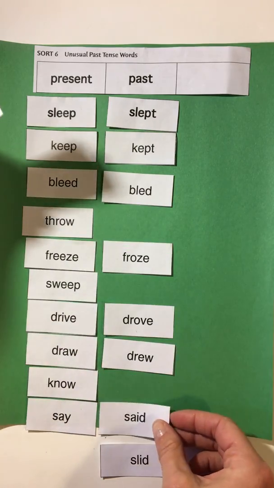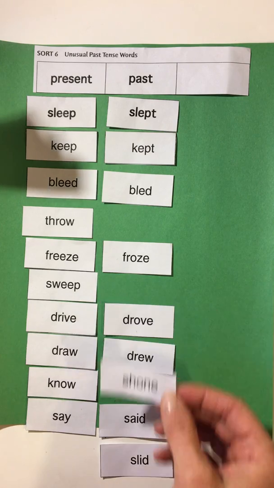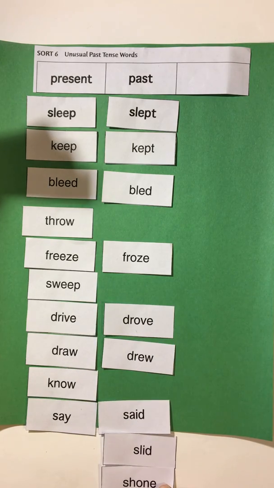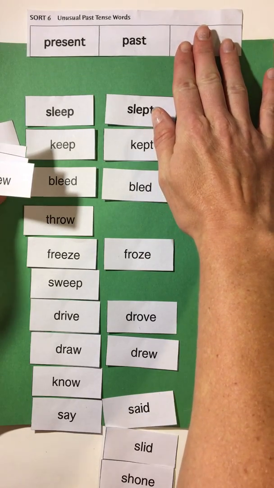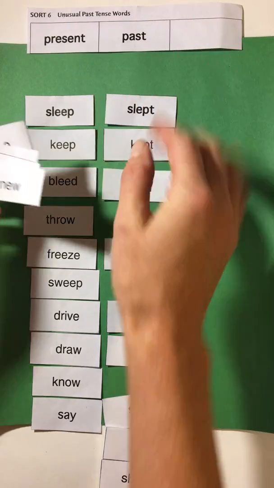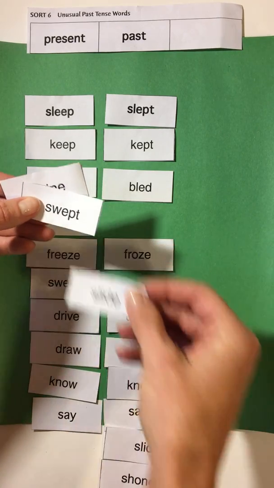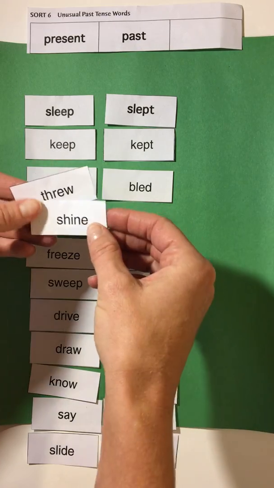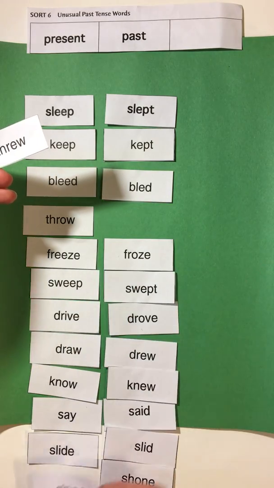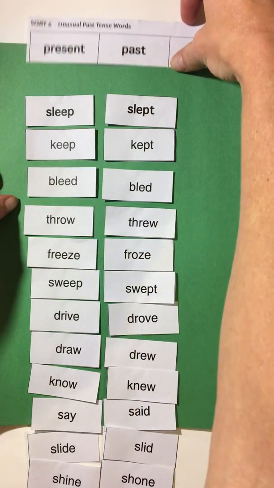Said, say and said. Shone and shine. Shone is past. Oh, we're running out of room there. Sometimes when I run out of room, I can just move the headers up and then create myself a little space there. Know and knew. Oh, here we go. Slide and slid. Swept and sweep. Shine and shone. Oh, and through. So we didn't even need an extra space.